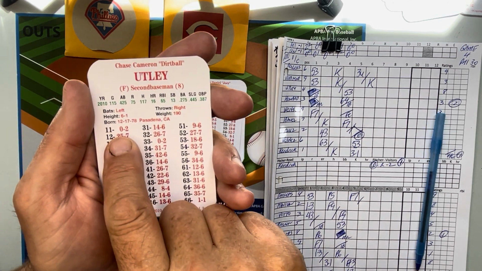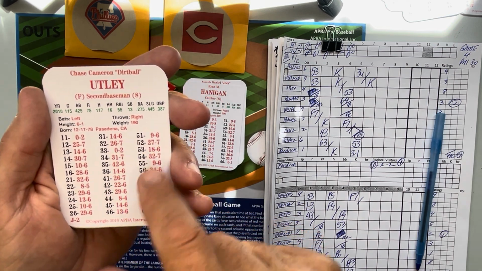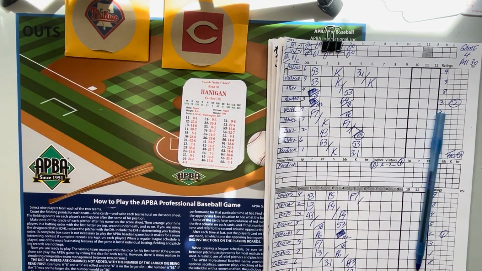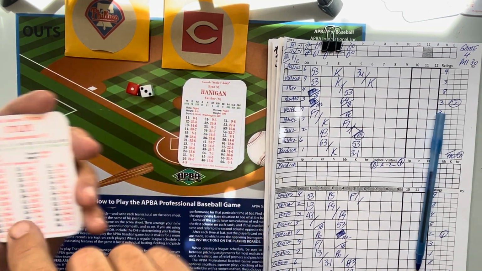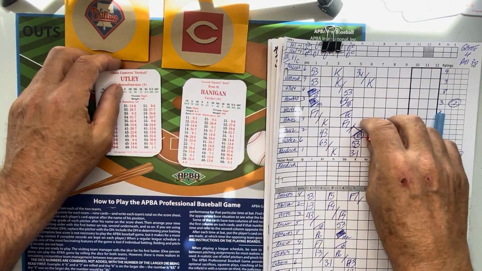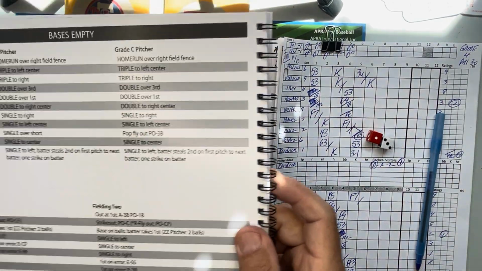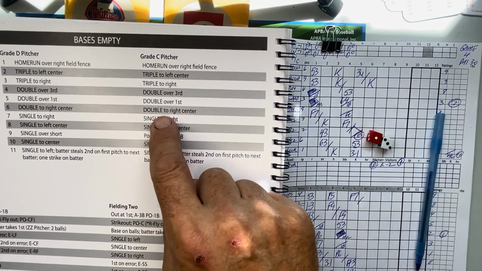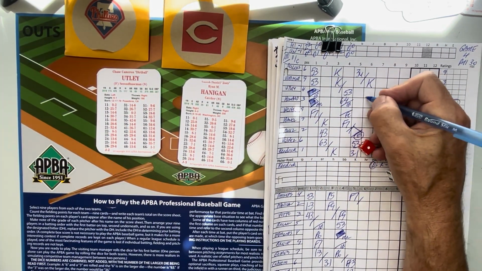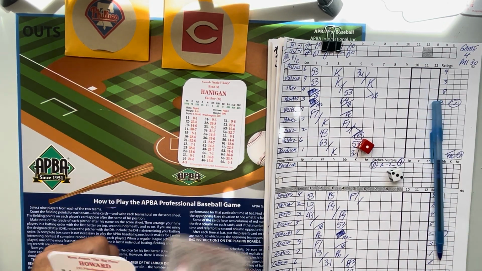11 is a 0. So what happens whenever you roll a 0? You roll again, and you go to the second number in the column. So we're going to roll again for Utley, and we have a 13. So 13, we're going to move over to the 6. So it's going to be a 6. Remember, Homer Bailey is a C pitcher. So base is empty, C pitcher. A 6 is a double to right center. So Utley hits one in the gap, and it brings up Ryan Howard.